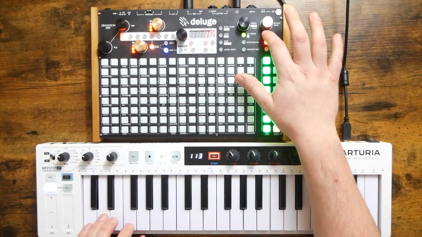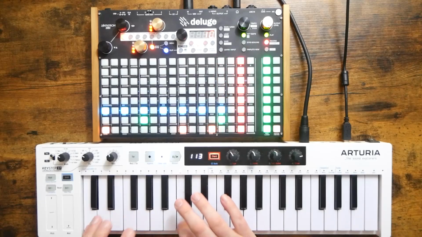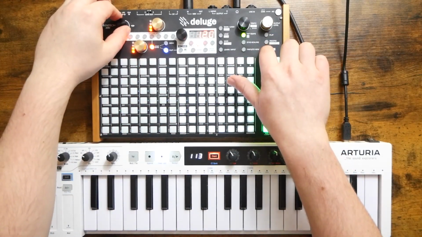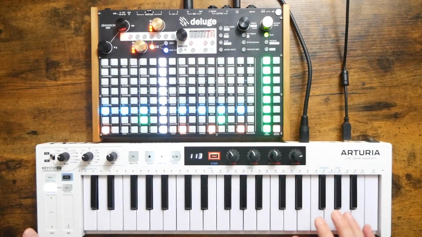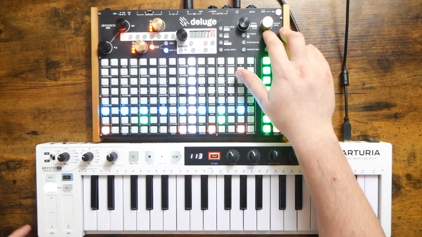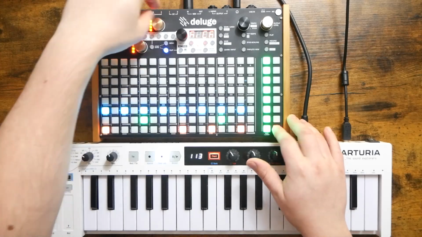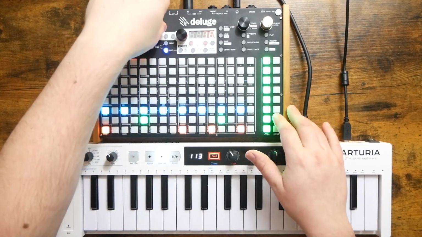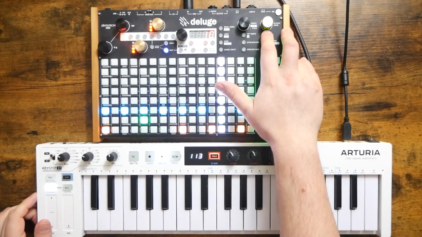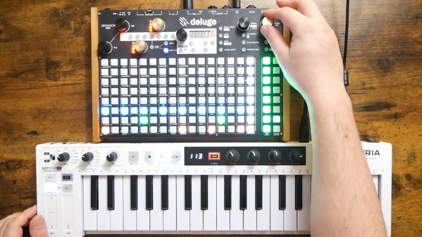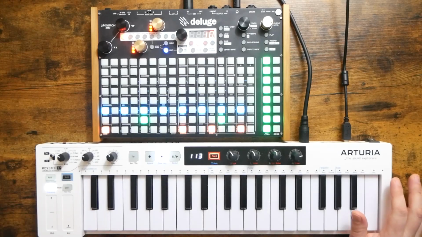Let's turn the click back on and record something. 1, 2, 3, 4. Cool. Make it 1 measure long. So I think the kick drum needs to come up in volume. The snare drum needs to come way down. Nice. Okay, so that's pretty cool.